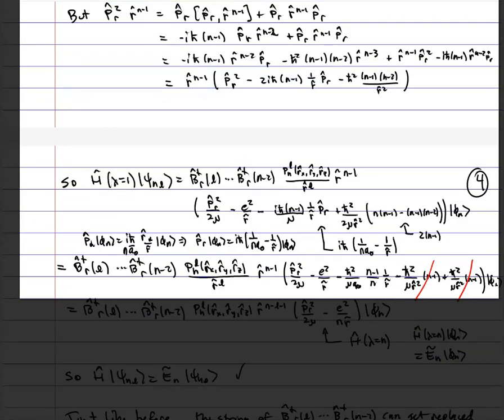And we can then substitute that in and move that Pr squared through that r hat to the n minus 1, and we have this big expression that is left: Pr squared over 2 mu minus e squared over r hat minus i h bar n minus 1 over mu, 1 over r hat Pr, plus h bar squared over 2 mu r squared times n times n minus 1 minus n minus 1 times n minus 2. You see there's a common factor of n minus 1. I can pull that out. I'm left with just 2 times n minus 1. You also can see that the term 1 over r hat Pr, because the Pr acting on the phi n is equal to 1 over n a0 minus 1 over r hat times an i h bar. I can substitute that in.